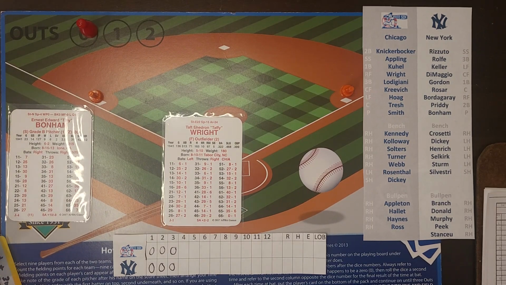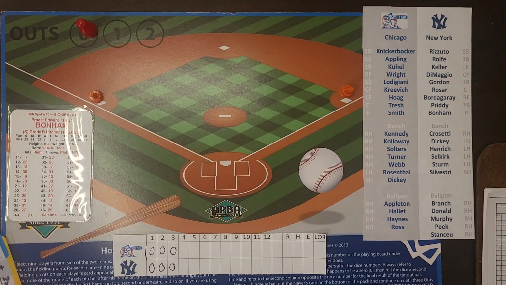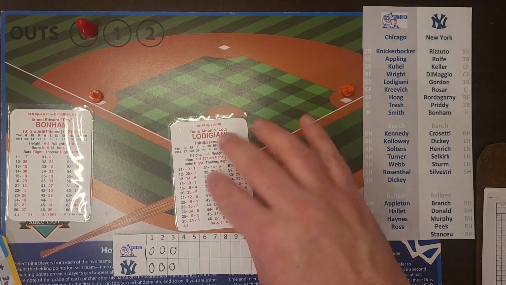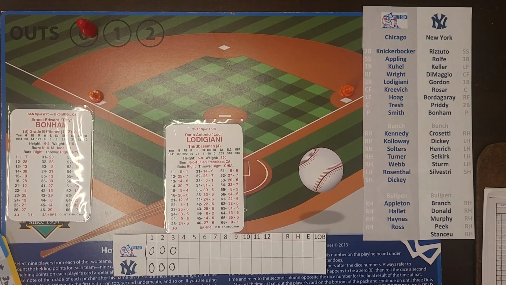And the Yankees will try to get the double play. They need outs. They need outs big time. They have confidence that their offense can score runs, so they want to hold the Sox to 2 runs or less. Here's Lodigiani. Oh, that's not going to help.